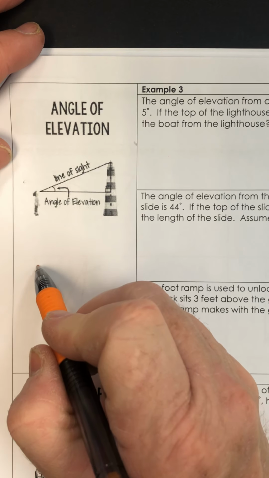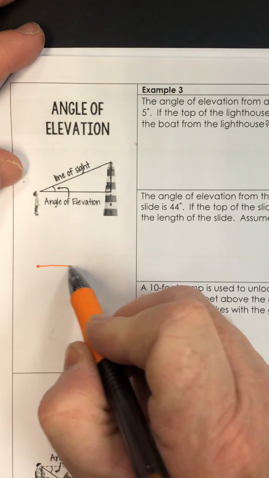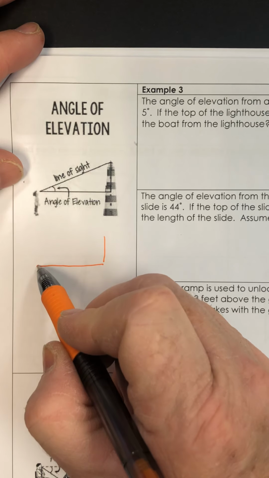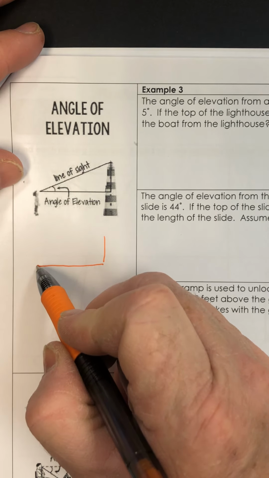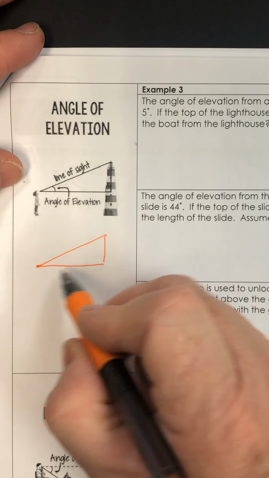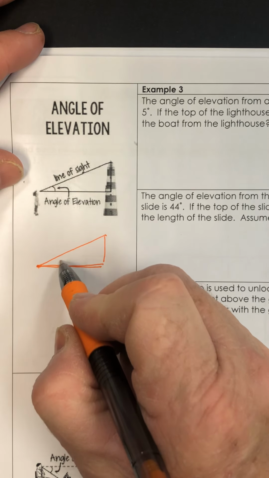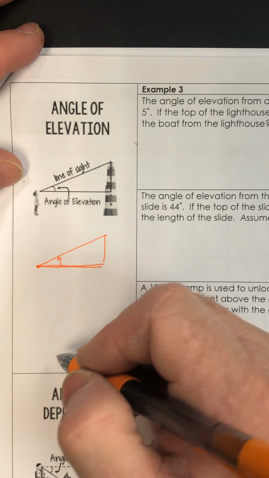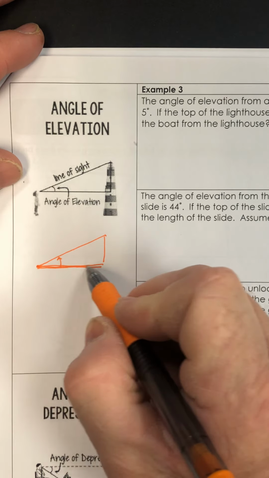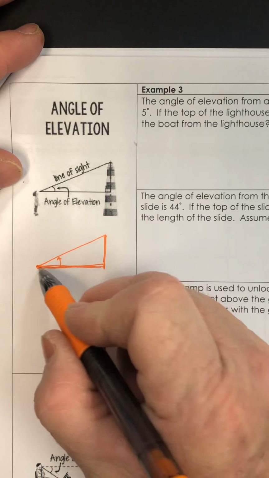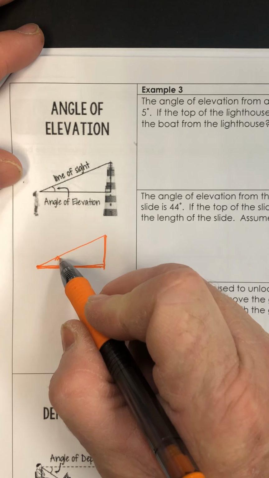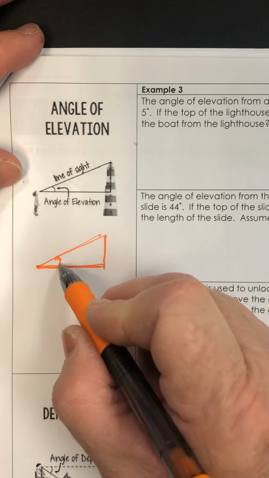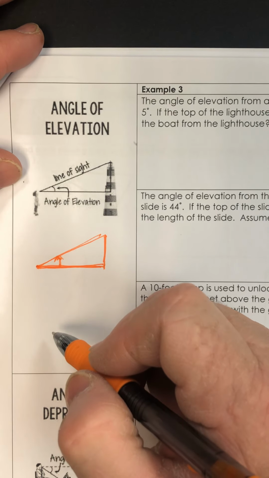If something were on the ground, let's say a string attached from the ground to the top of a tree, from the ground up, that would be the angle of elevation. From the horizontal flat distance up to whatever it is you're looking at, that angle that's formed is called the angle of elevation.